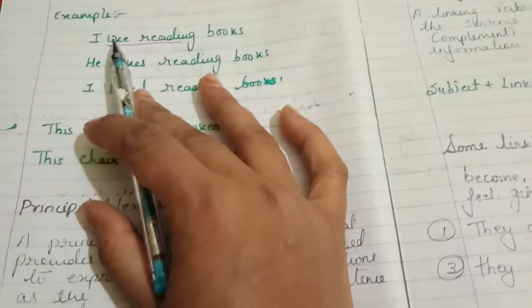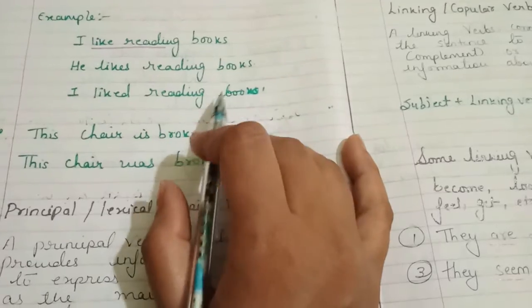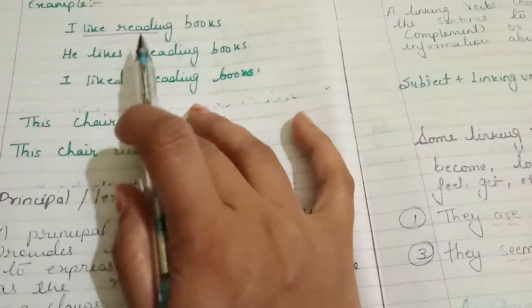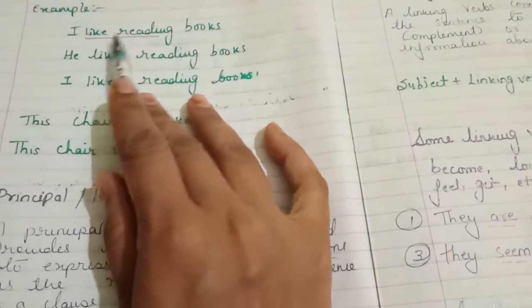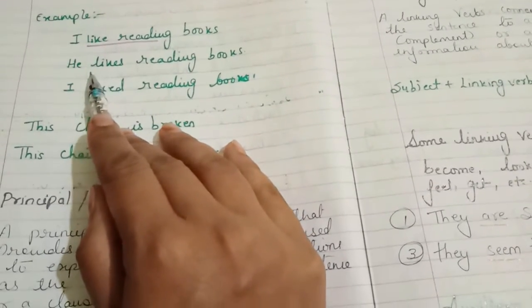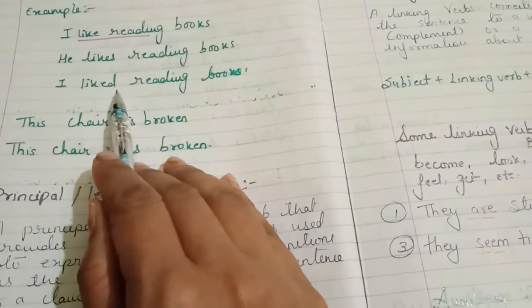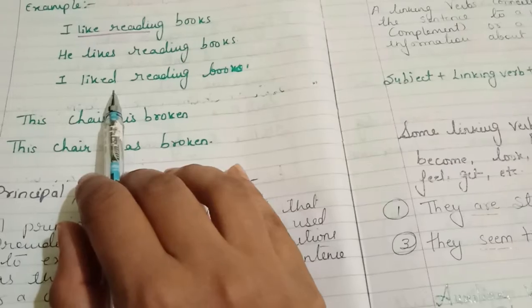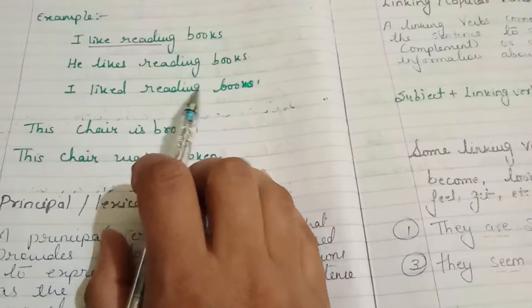Here are some examples. I like reading books. He likes reading books. I liked reading books. So these are the examples of finite verbs. Why? Because here the verb like changes. See, I like reading books. He likes, when the subject changes, the verb also changes. It becomes likes. I liked reading books. It shows that it is in the past form. So when the tense changes, the verb also changes. It means they are finite verbs.